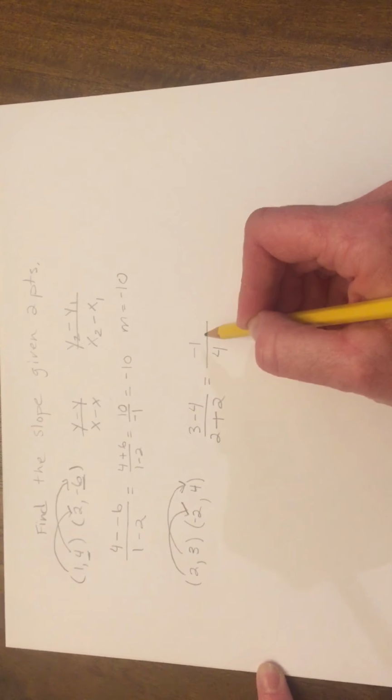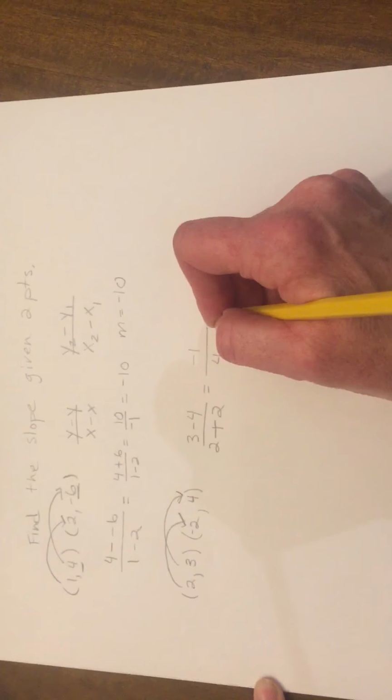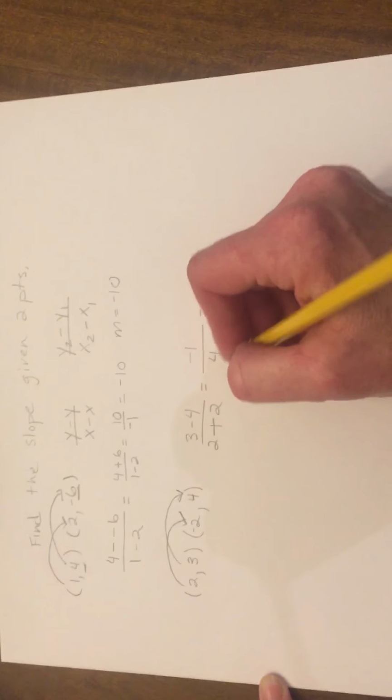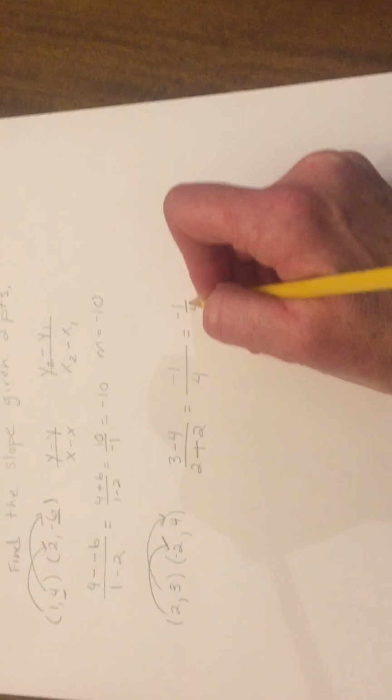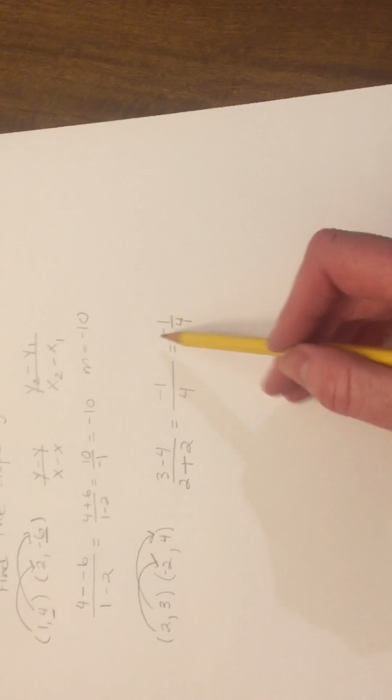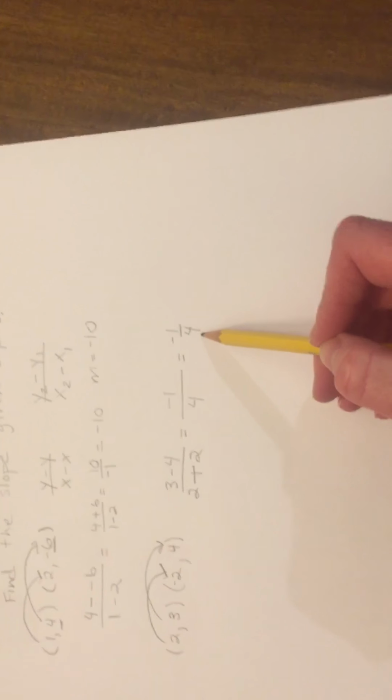See if you can reduce this in your calculator. So if you want to reduce in your calculator, you hit math and enter. But it'll just give you back -1/4. So you always have to see if you can reduce this at the end.